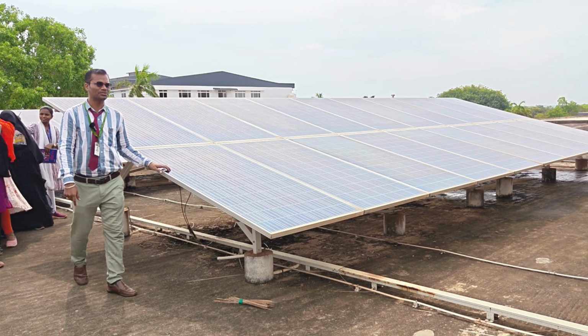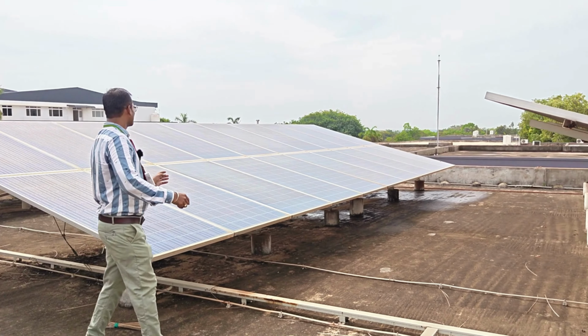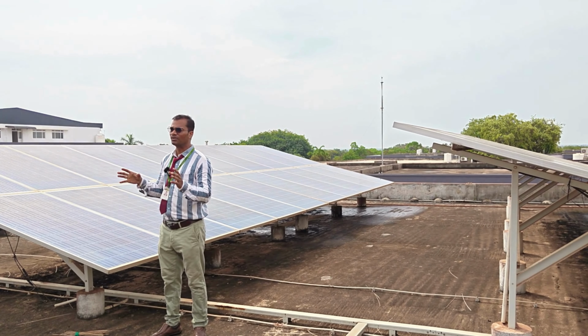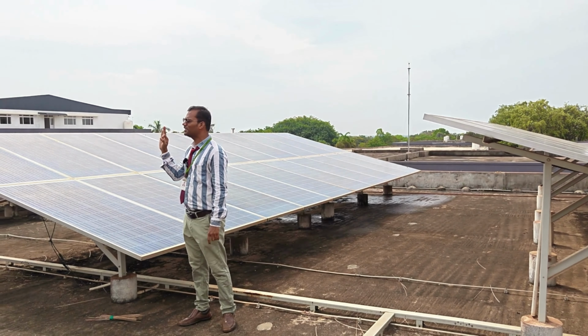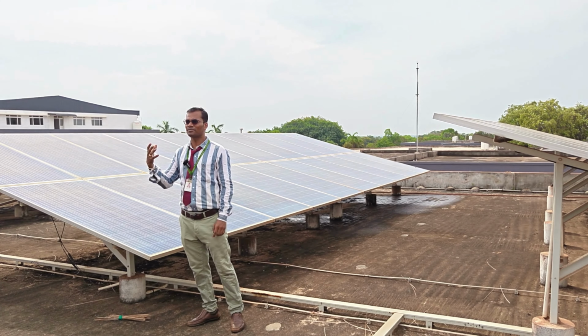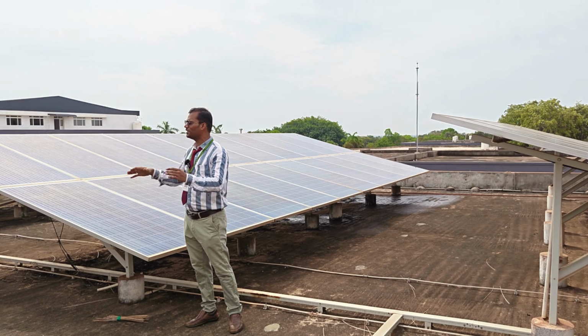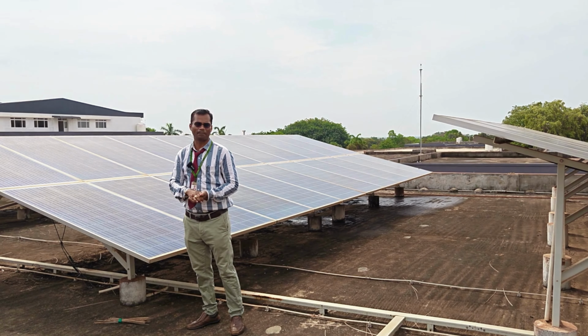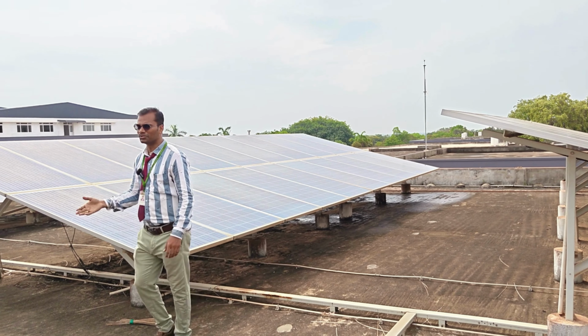Okay, so now coming to the layout diagram. This complete plant is of 150 kilowatt each. Here we are going to use 3 different inverters, that also I will showcase. Now let us try to have the layout diagram, I mean how these panels are connected in series connection as well as in parallel connection. Okay, let us try to have it.